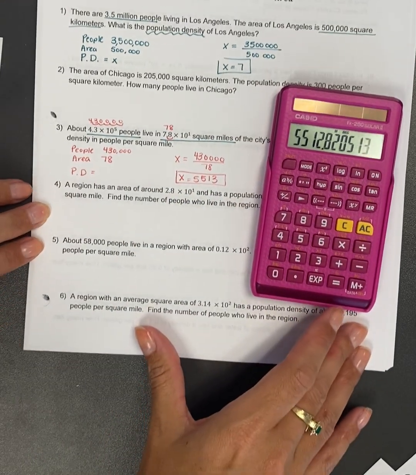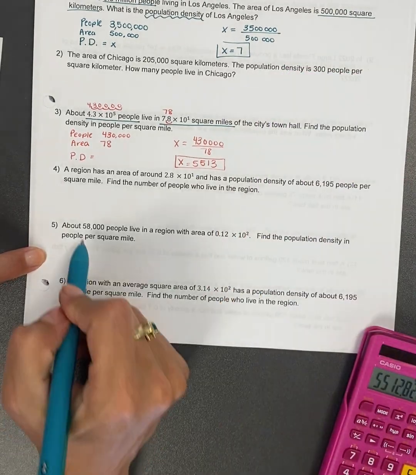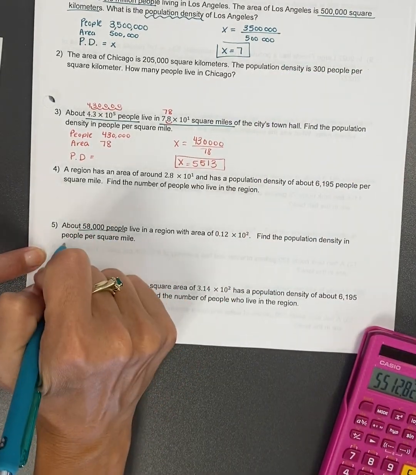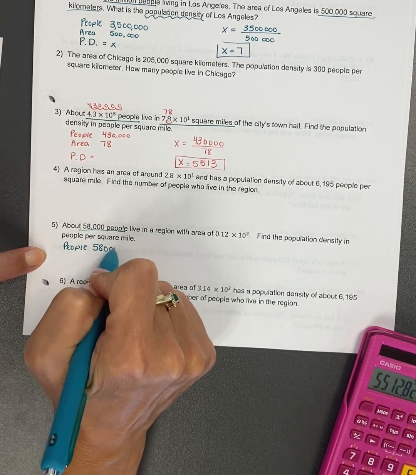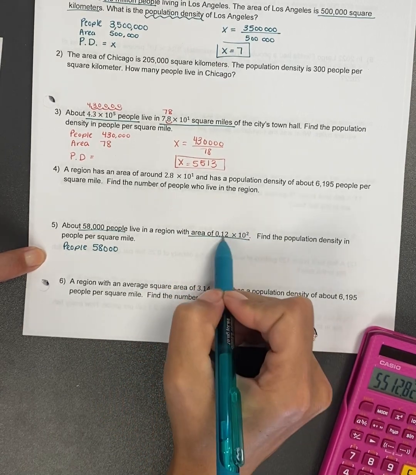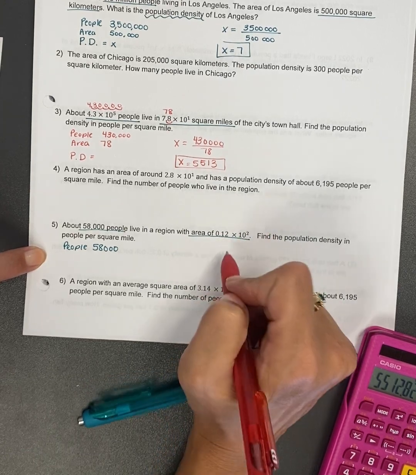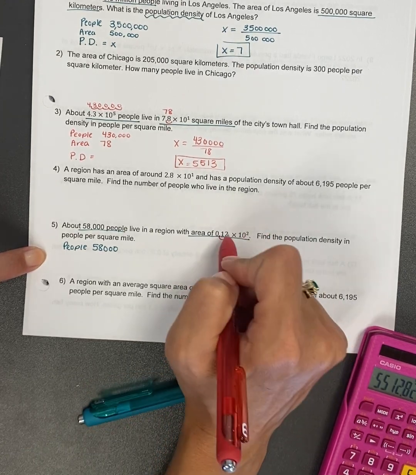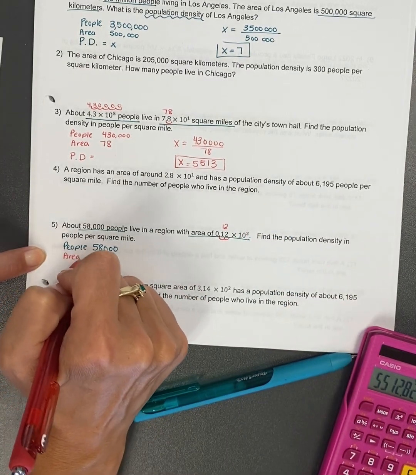So we're going to do the same thing for number 5. Number 5 says about 58,000 people, so that's my people, live in a region with an area of 0.12 times 10 to the 2nd. So to the 2nd means I'm moving it 2 places to the right. So 1, 2. So this number actually is 12. So my area is 12.